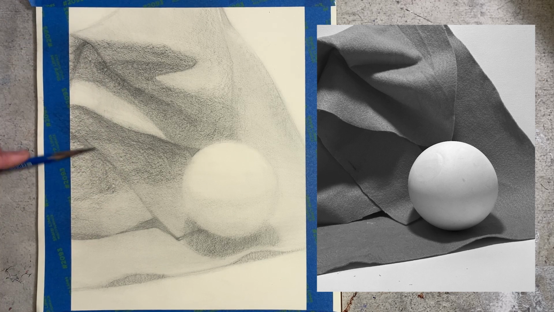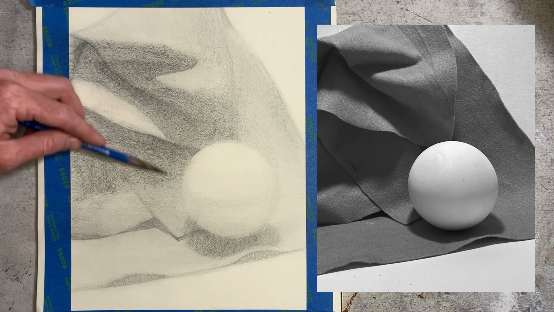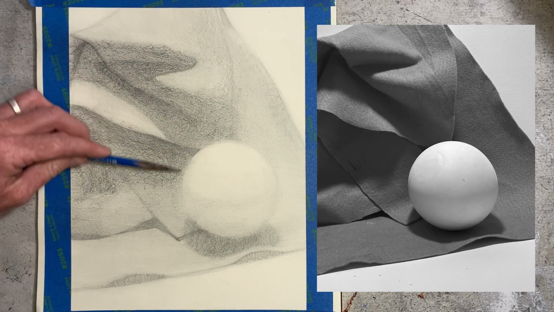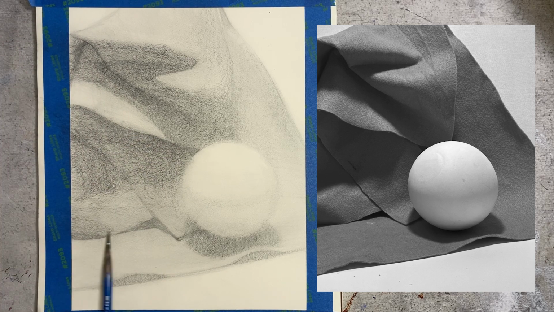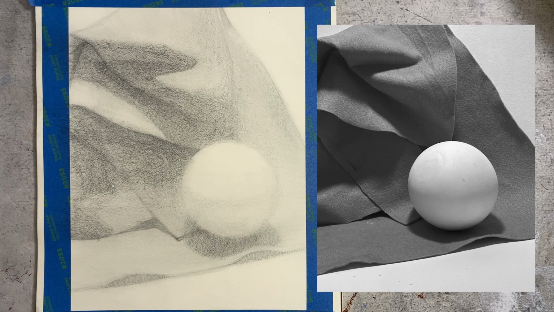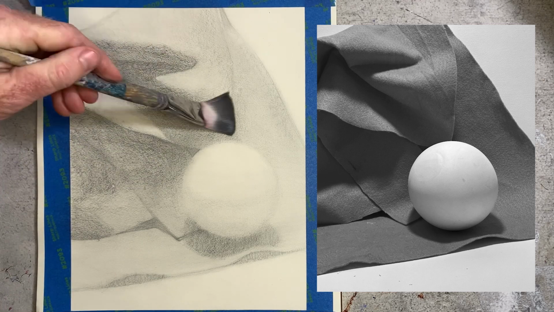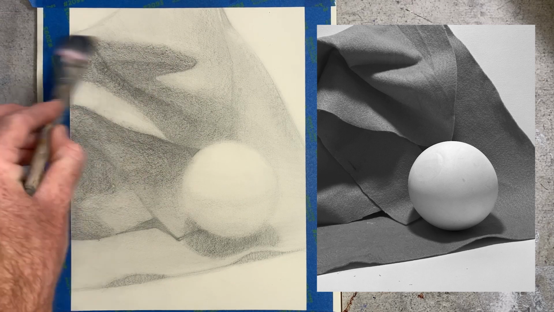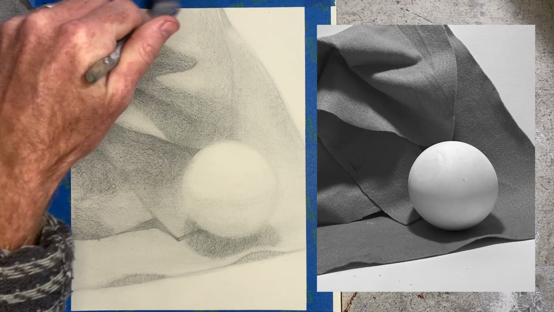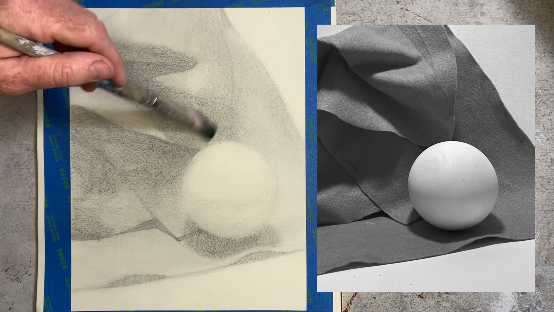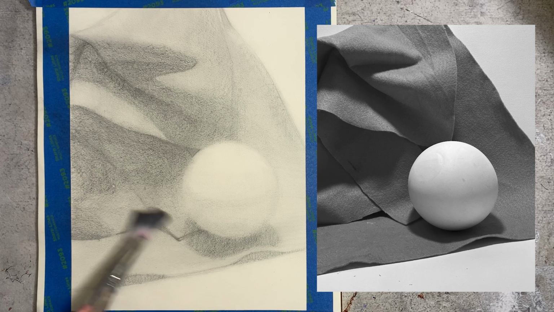It can feel a little bit tedious to fill in a big area like this with just a simple tone, so using the side of the point of the pencil can be really helpful, and especially using a brush. It can just do it more efficiently and a lot cleaner. I don't recommend smudging the paper with your finger.